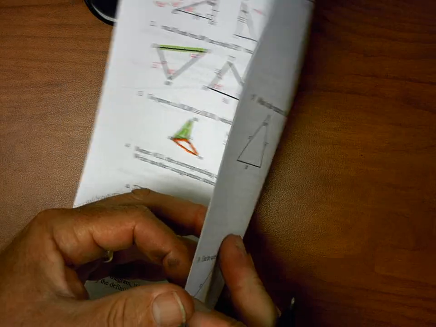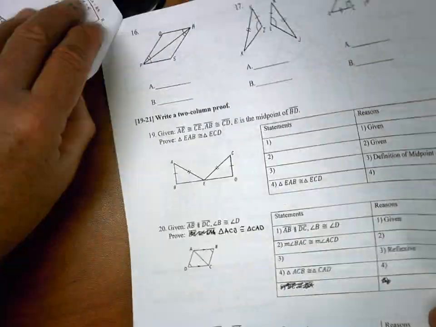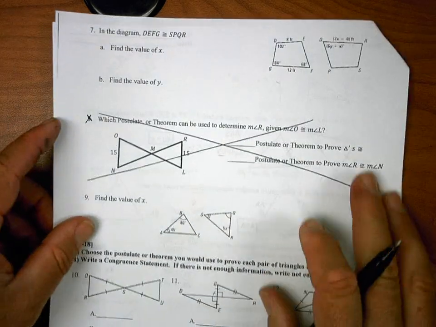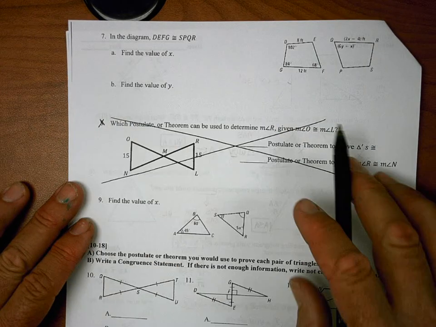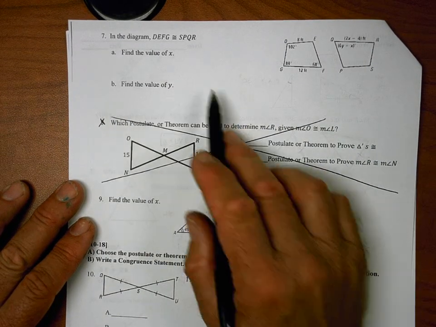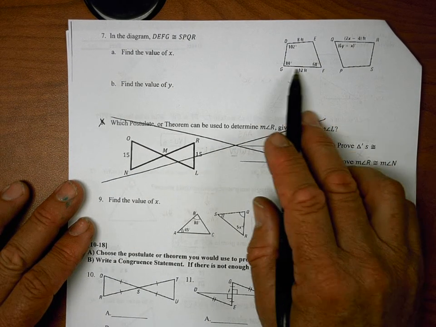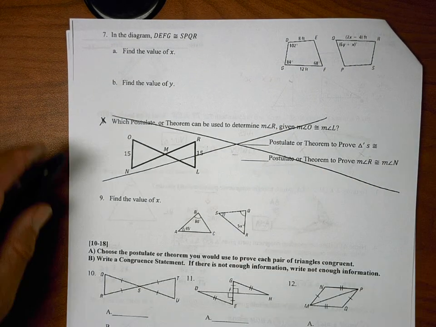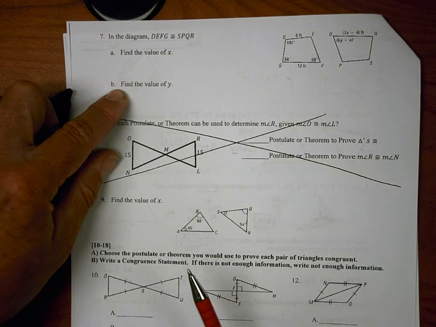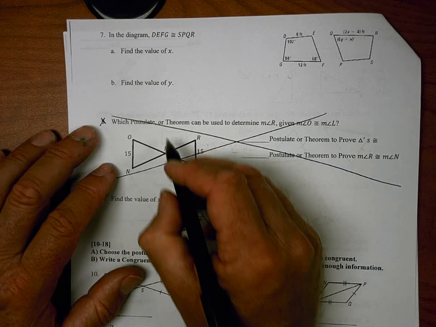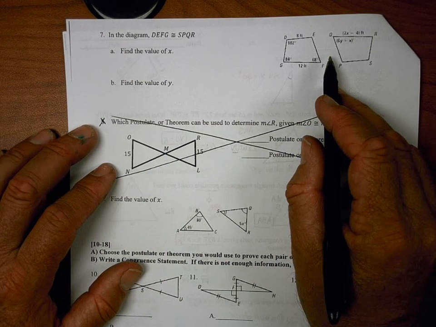All right, flipping the page over to number 7. In the diagram, DEFG is congruent to SPQR. You can see they're not triangles. These are actually four-sided shapes. We want to find the value of X in A, and in B we want to find the value of Y. Okay, so let's find out where is the X.